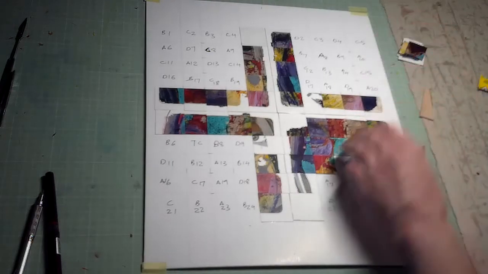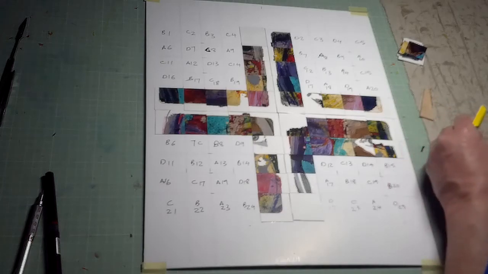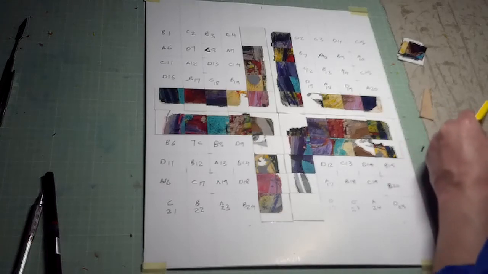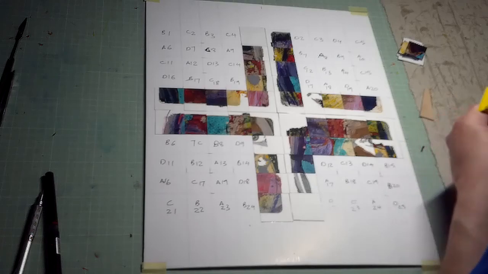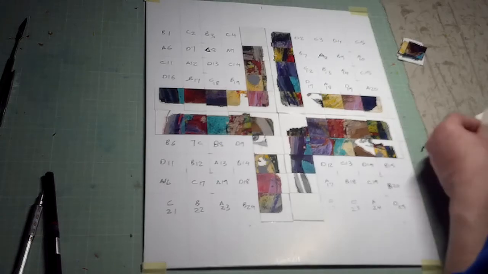But it's up to you. If you're really patient and you want to, there's 100 squares. If you want to spend half an hour on each square, that's up to you. That's 50 hours, just to be clear about that. I'm not doing that. I'm very impatient on that level.